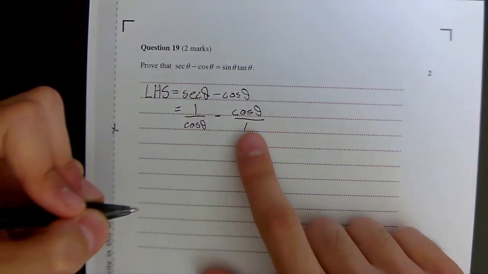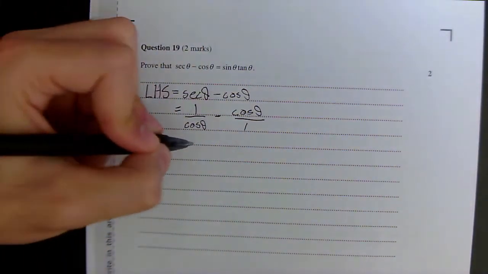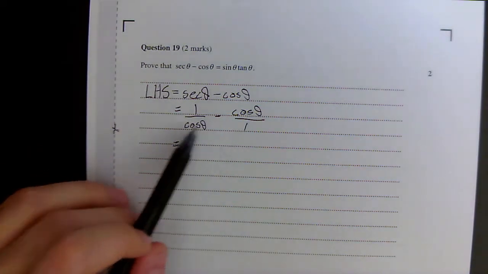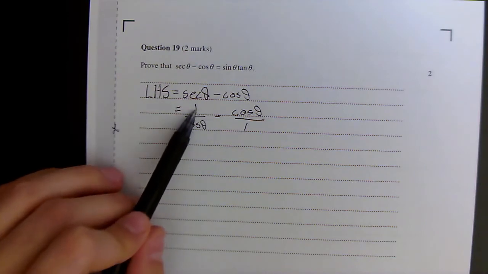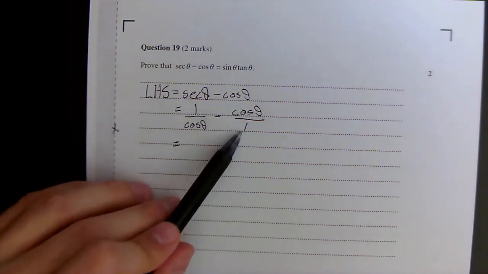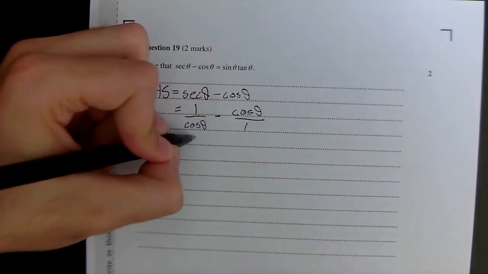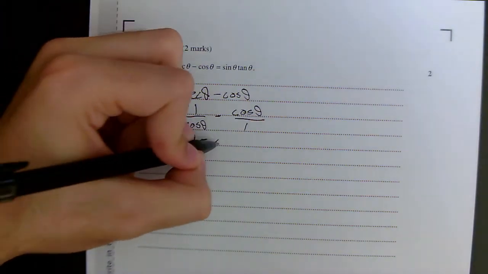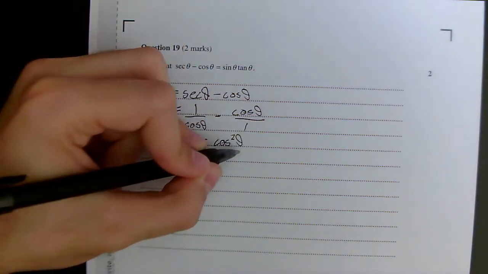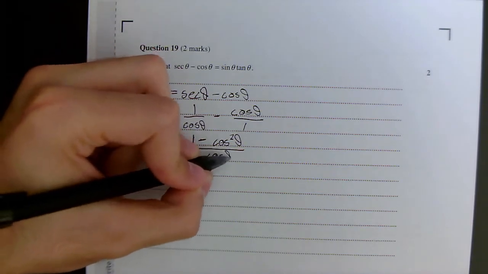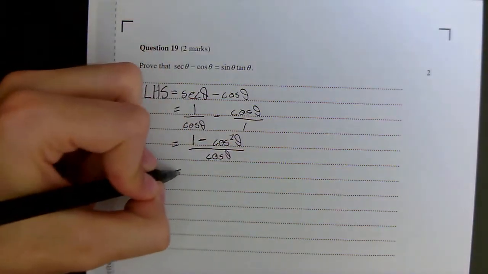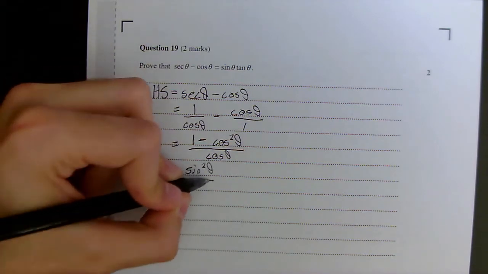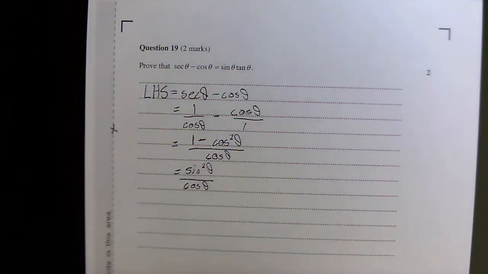Now what I'm going to do is combine these two fractions. In order to do that, I need to make cos theta my common denominator. So I don't touch this fraction, but this fraction I need to multiply both sides by cos theta. This will leave me with 1 minus cos squared theta over cos theta. Recall that 1 minus cos squared theta is sine squared theta, and now that's all over cos theta.